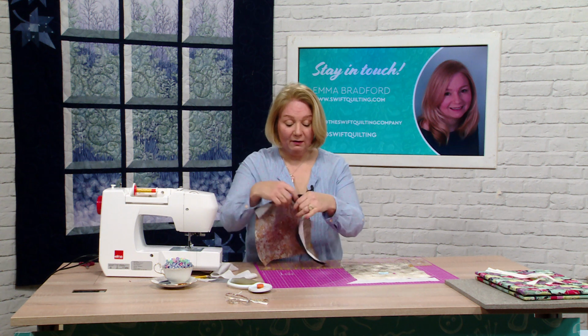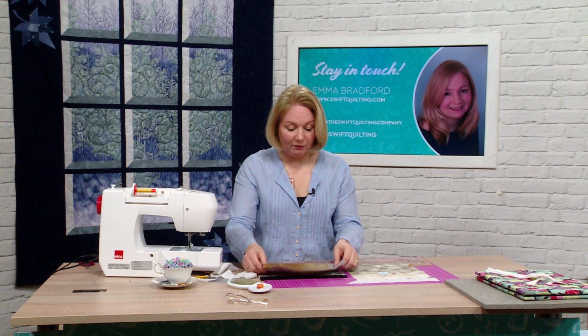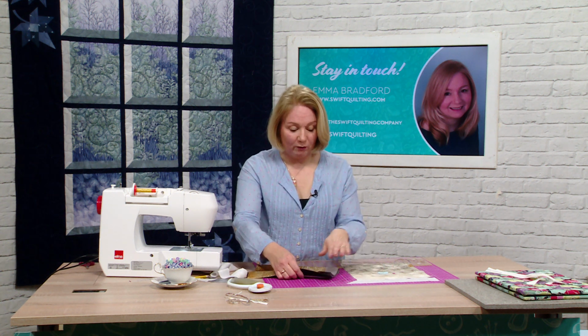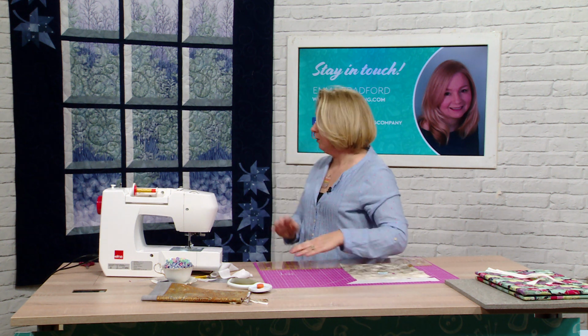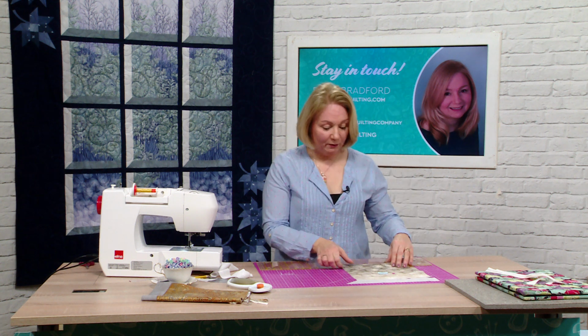One will need to go one way, one will need to go the other way. Now in your kit, you'll have enough of your pale and your darker sashing to make your pale sashing on either side, or your dark sashing on either side. So you can either choose it this way, or like the kit is on the blue quilt.